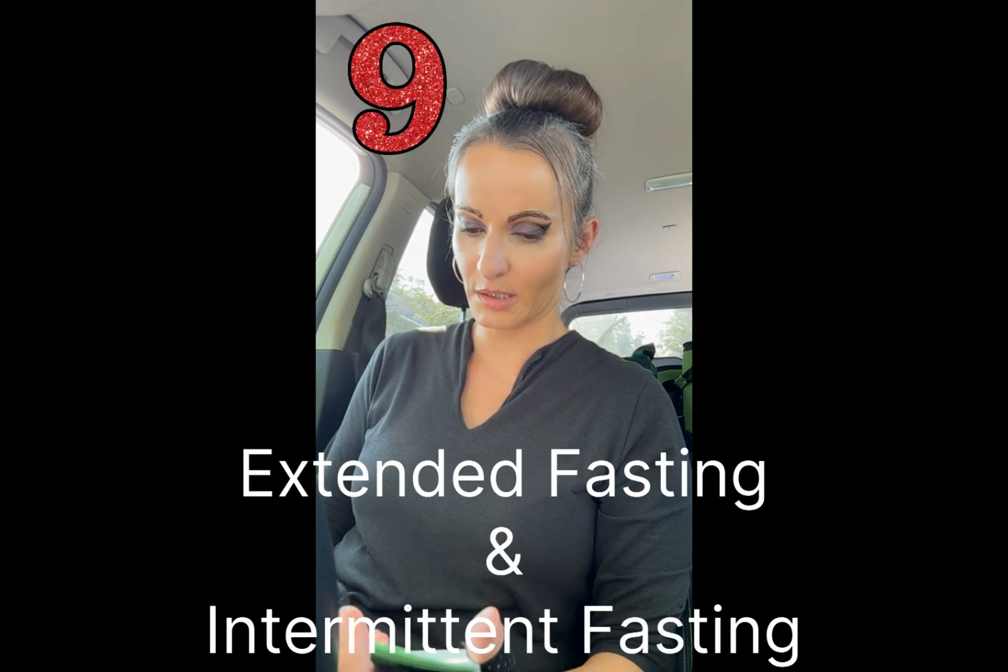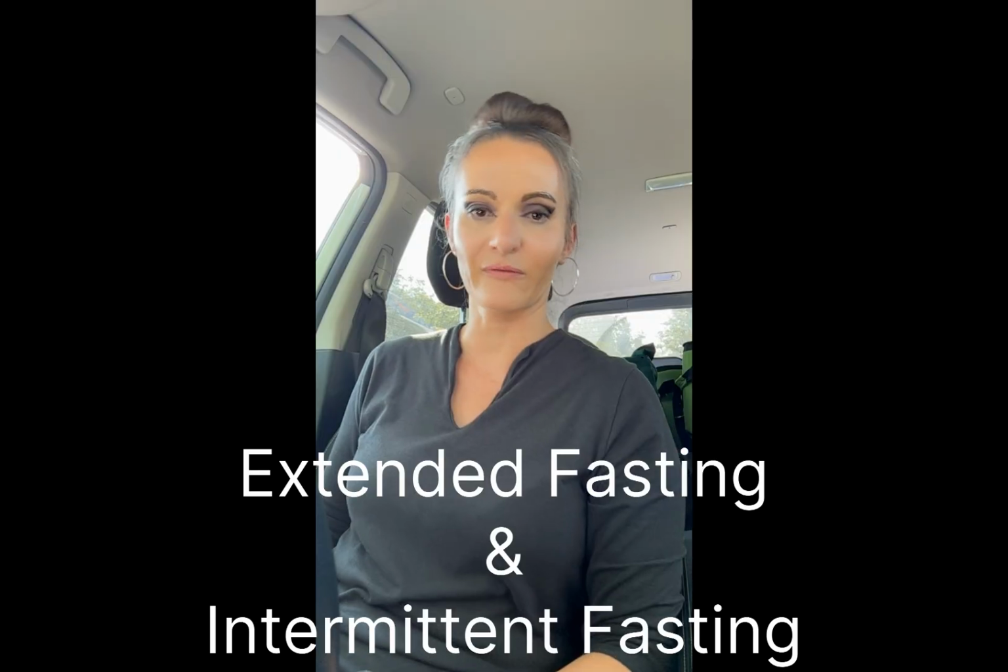Number 9 is fasting and intermittent fasting. I like what Dr. Ben Bikman says, the way he calls insulin resistance and the problems that we have now with metabolic syndrome. He calls them the plagues of prosperity. We have so much, and it causes us to be sick. We have access to food like never before, and it's actually making us sick.